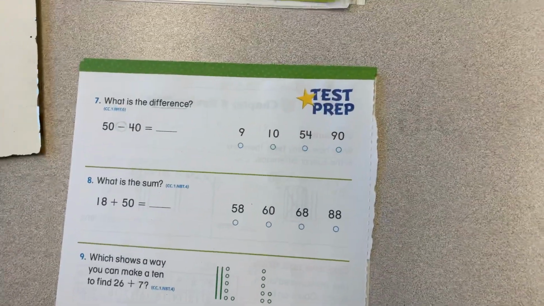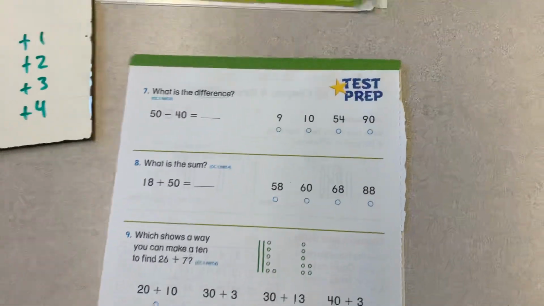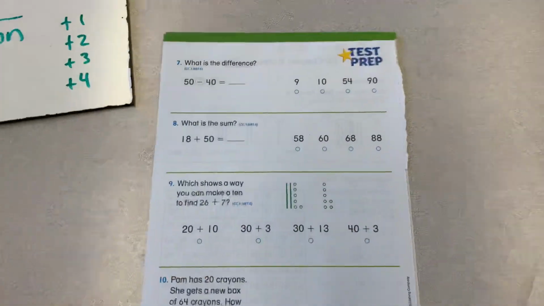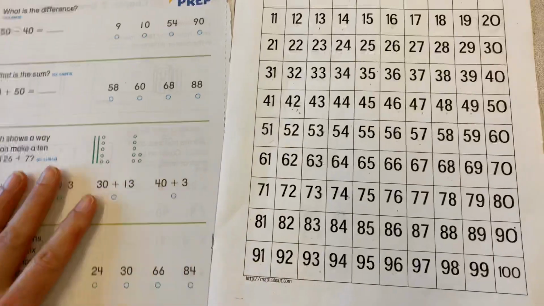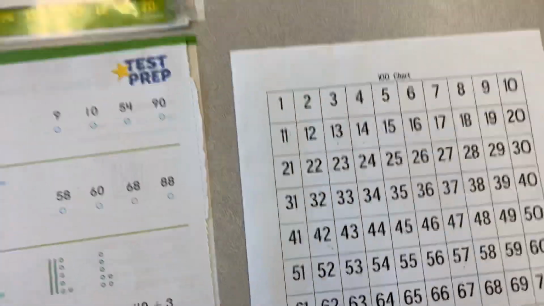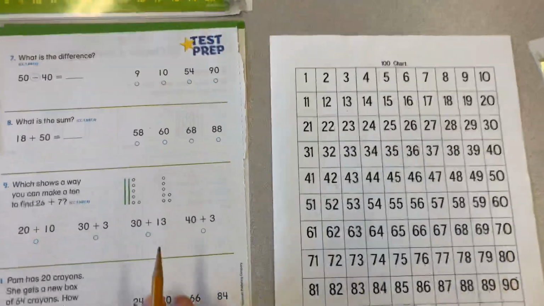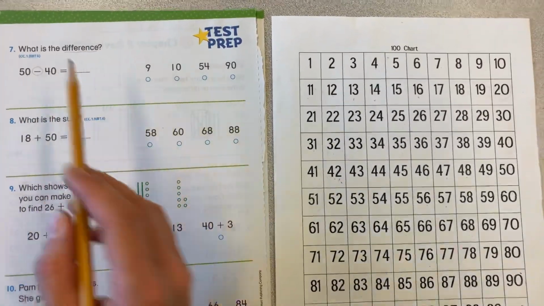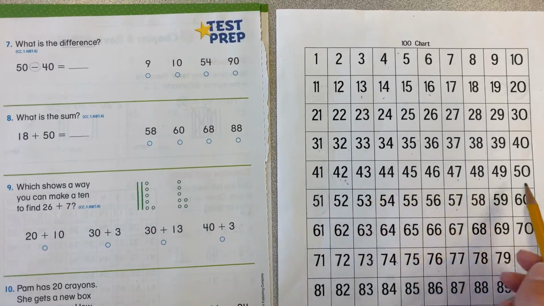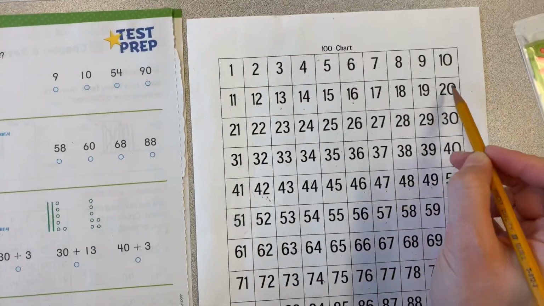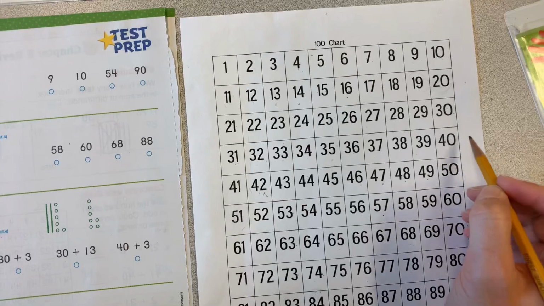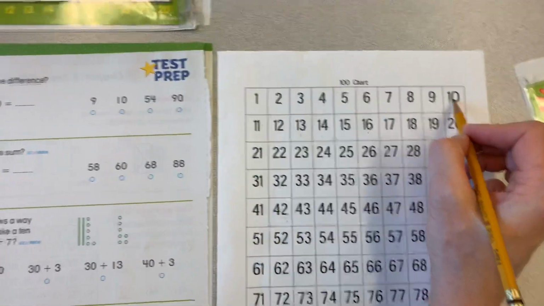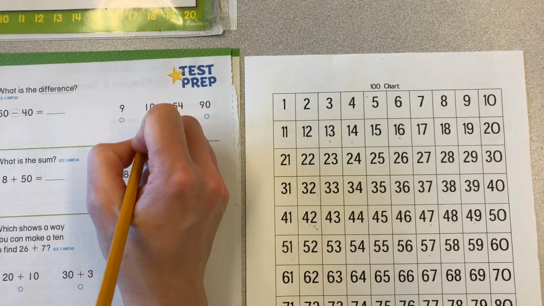If you can answer that without using your hundreds chart, great. But if you need your hundreds chart, let's get it out. You can use your hundreds chart for your test too, okay? Don't be afraid to get that out. Let's start at 50 and go back 40. Start at 50. We're going to go back 40. Here we go. 10, 20, 30, 40. What's my answer? Yes, 10.